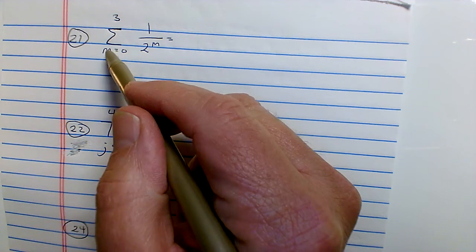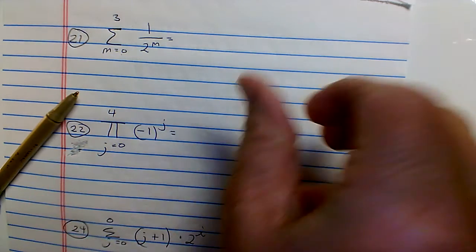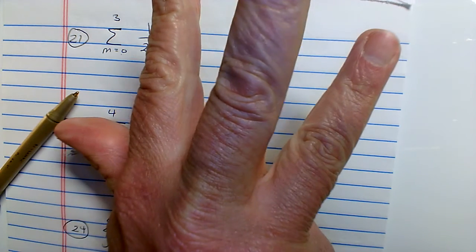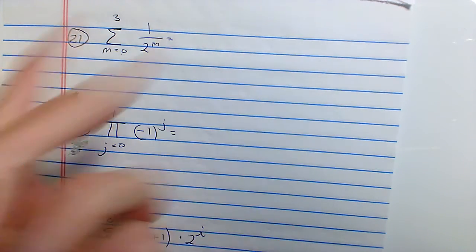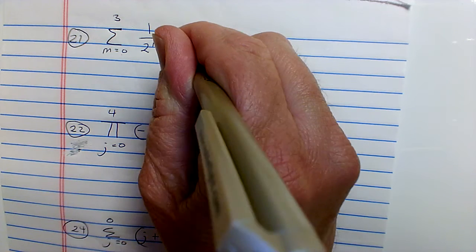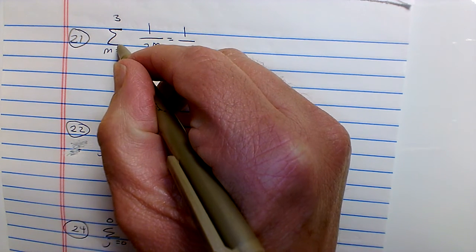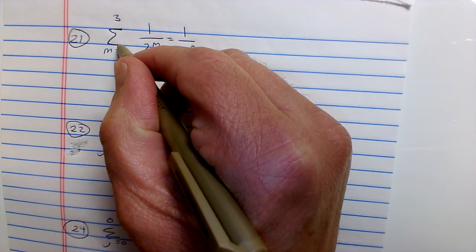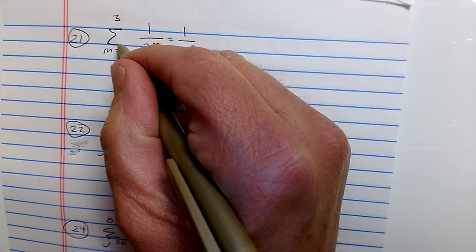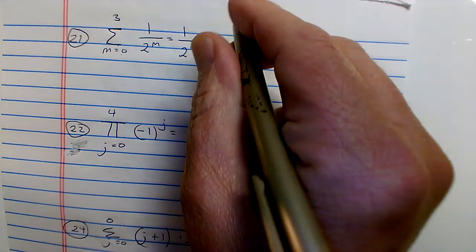We're doing a summation here from m equals 0 to 3. That means m is going to be 0, 1, 2, and 3, so there will be 4 terms in this. The first one is when we have 1 over 2 to the 0, and since it's a summation, this is the Greek letter sigma, which stands for S, or summation. You may have seen a lowercase sigma in statistics.